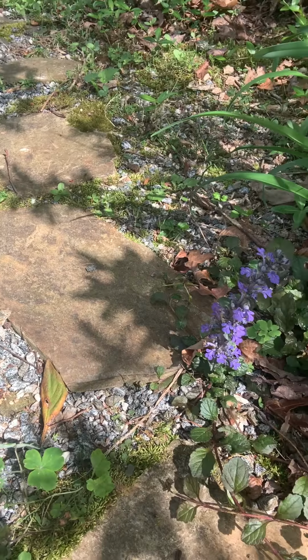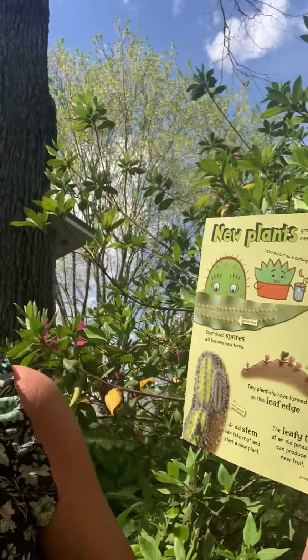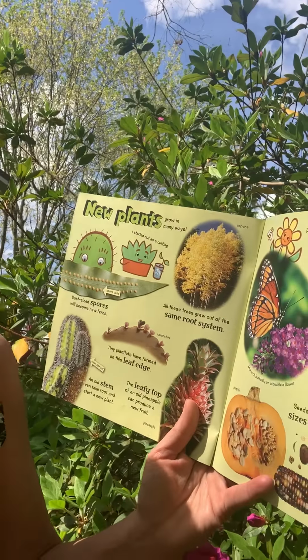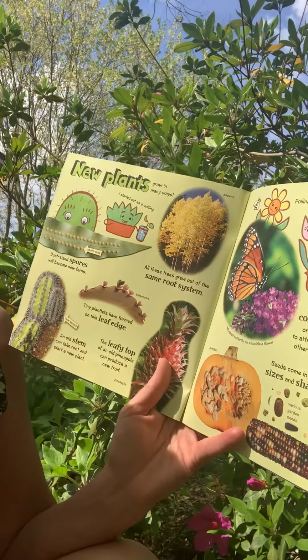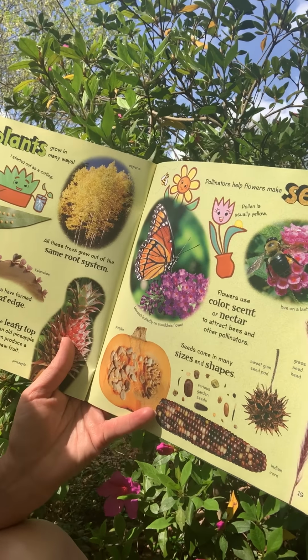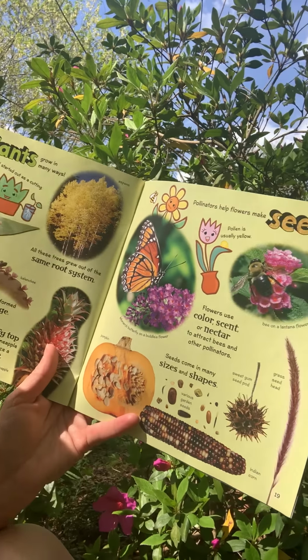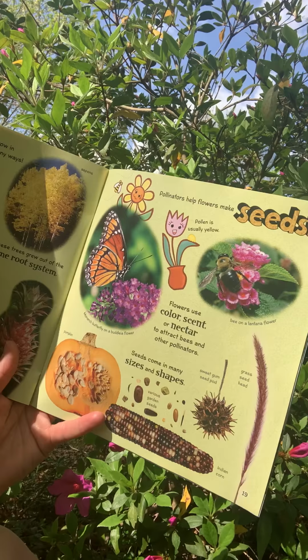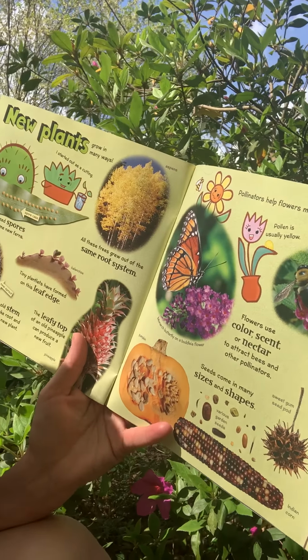Pollinators help flowers make seeds. Flowers use color, scent, or nectar to attract bees and other pollinators. And seeds come in many shapes and sizes. So you can see those pollinators on that page. What do you see? A butterfly, a bee, and I bet you can name some other pollinators.